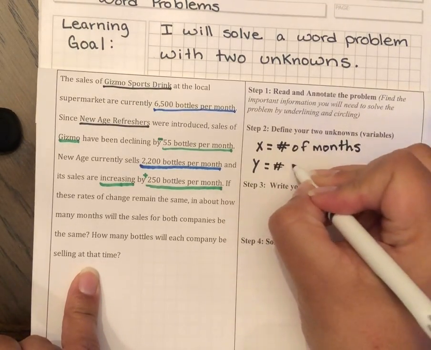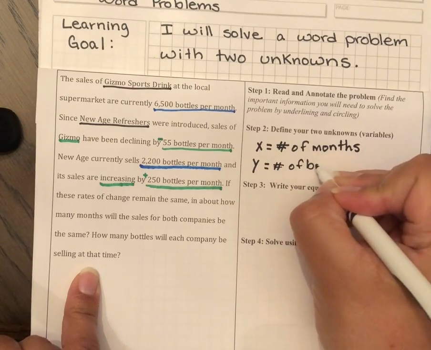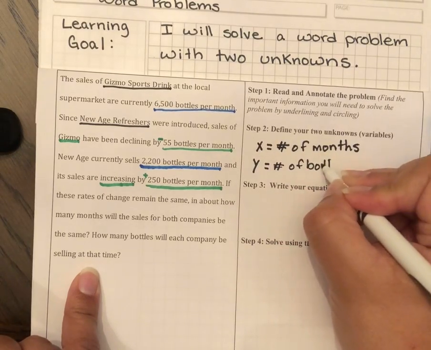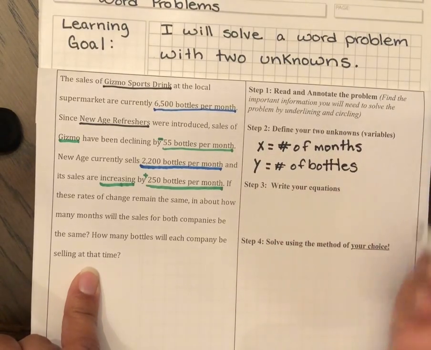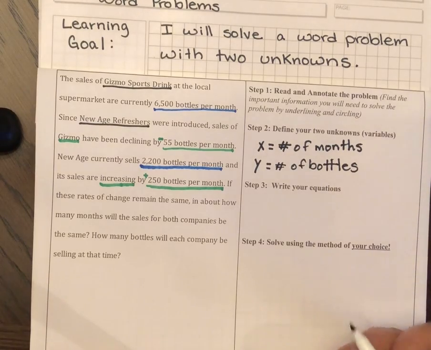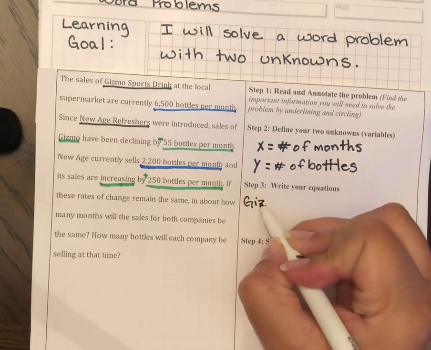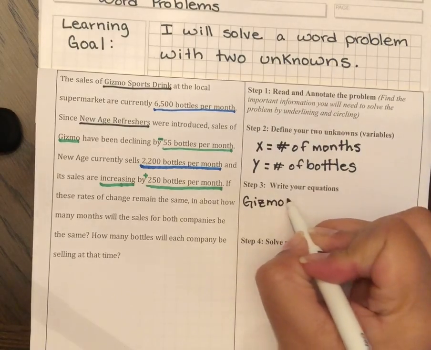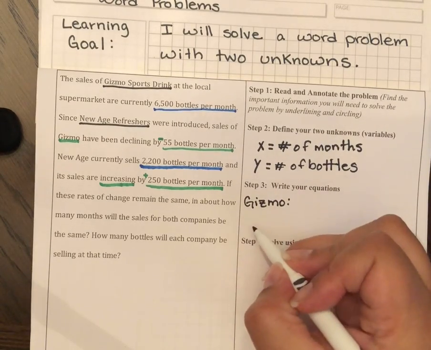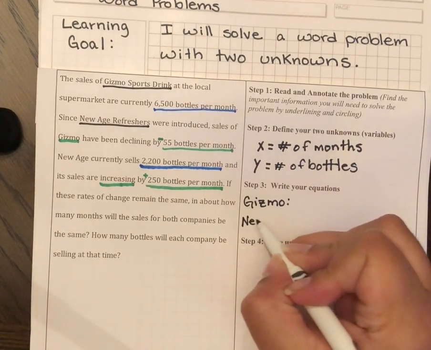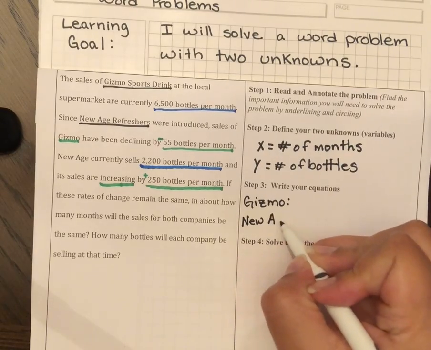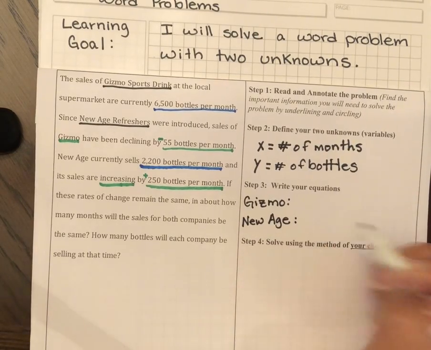So number of bottles. Okay, so we're going to have two equations. One is for Gizmo and the other one's for New Age, since these are the two companies.